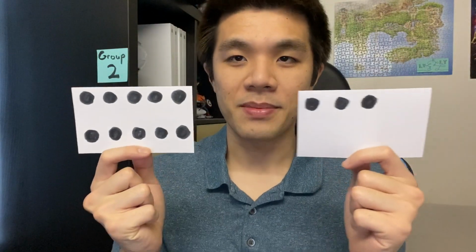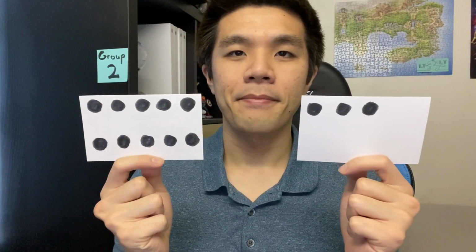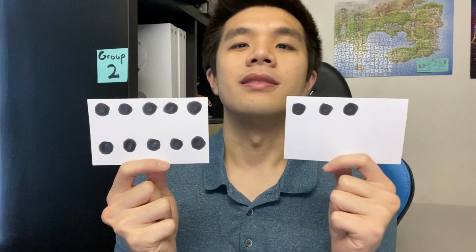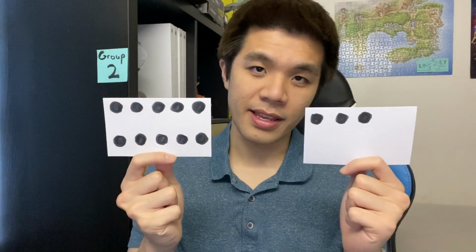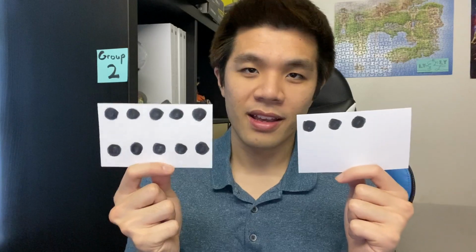All right, I'm gonna do a little bit more. I think you guys are getting it now. How many objects do you see? 13. And what is 13 the say 10 way? 10, 3. All right, and then what is this one?